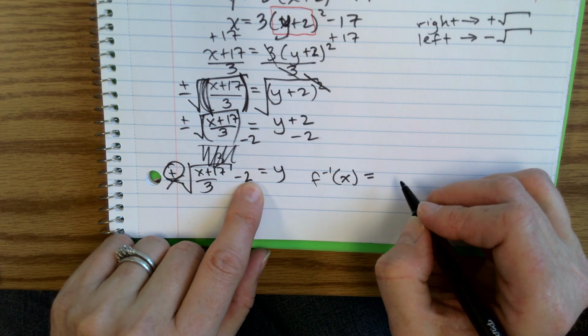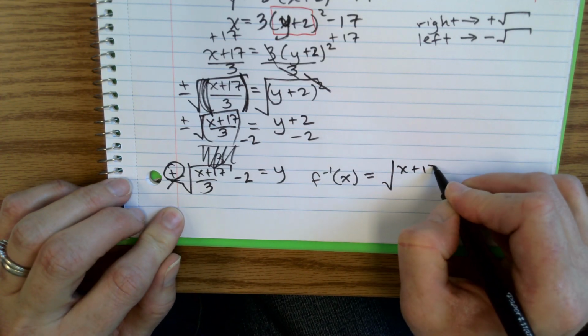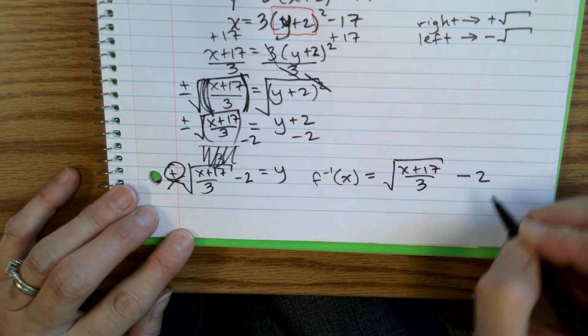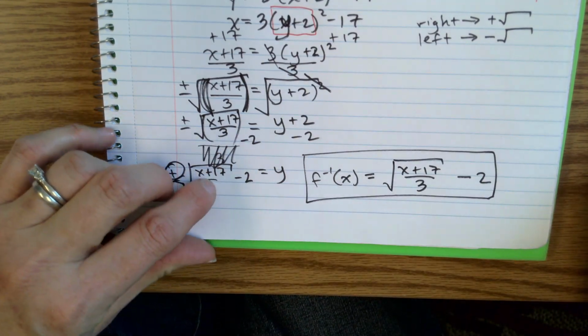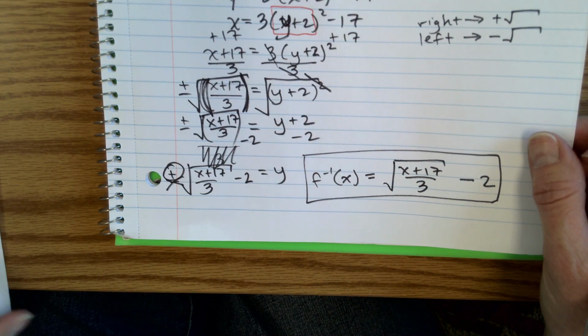And you can put the minus 2 at the end or the beginning, it doesn't matter. Square root of (x plus 17) over 3, minus 2. That's that inverse function. Parabolas always get square root inverse functions. Okay, almost done.